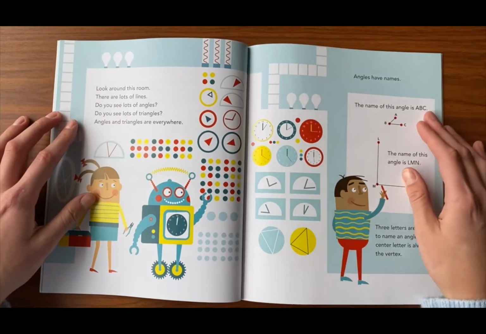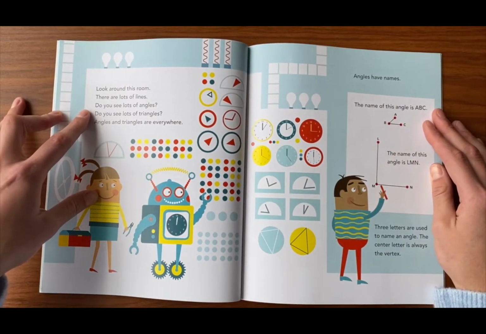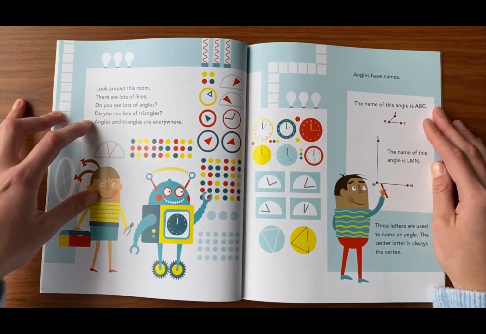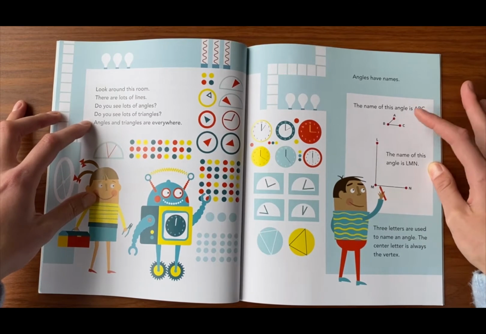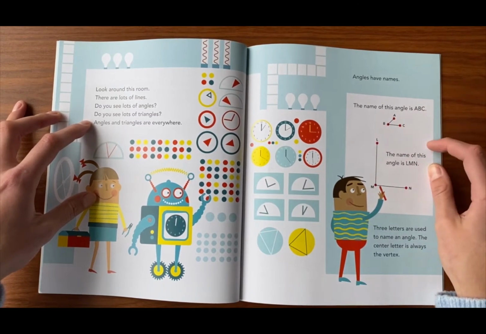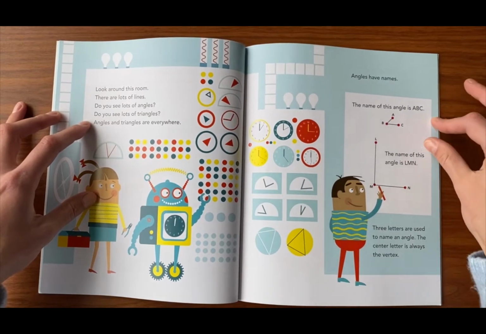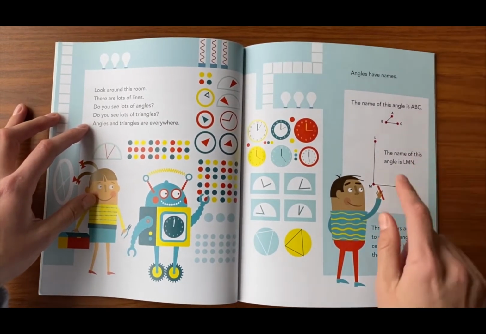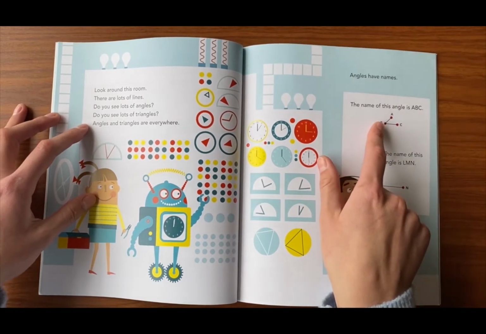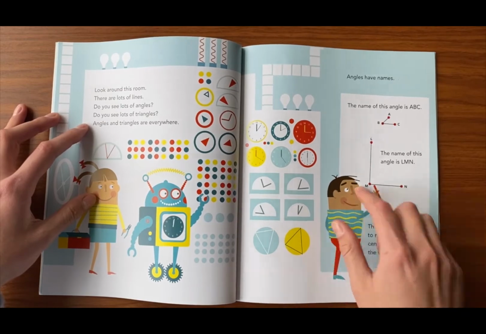Look around this room. There are lots of lines. Do you see lots of angles? Do you see lots of triangles? Angles and triangles are everywhere. Angles have names. The name of this angle is ABC. The name of this angle is LMN. 3 letters are used to name an angle. The center letter is always the vertex. So we see here in angle ABC, B is the vertex, and in angle LMN, M is the vertex.